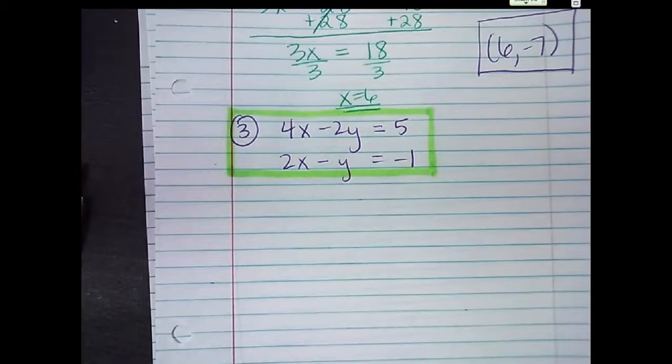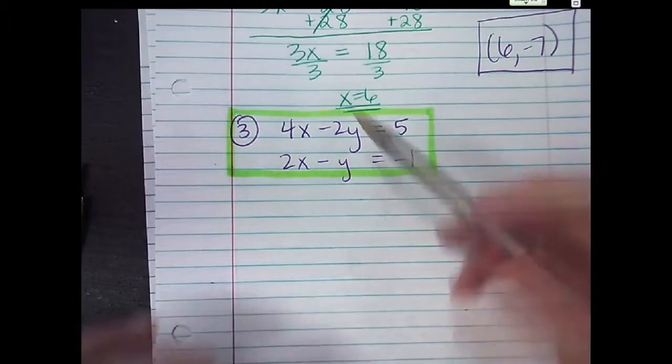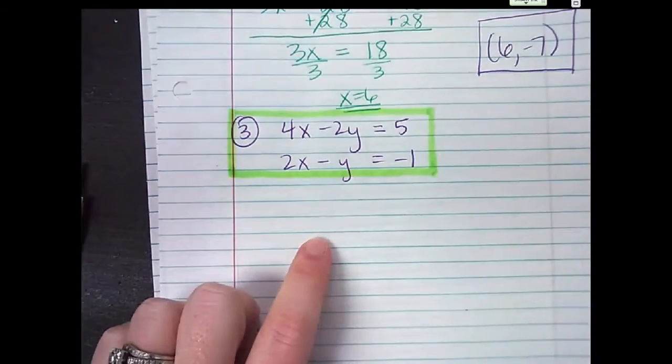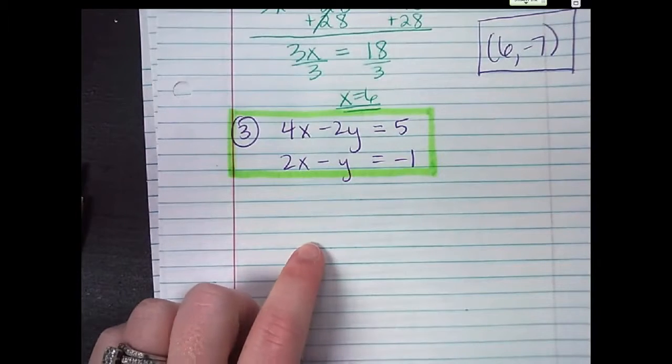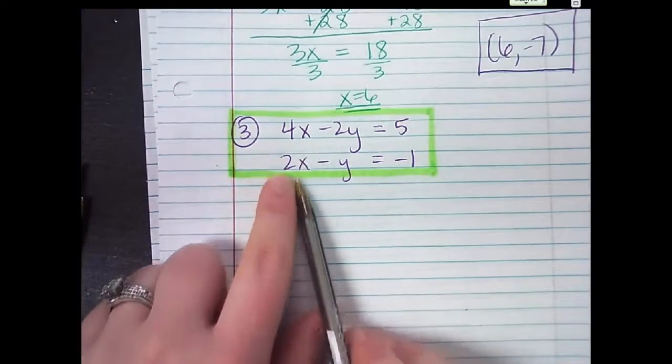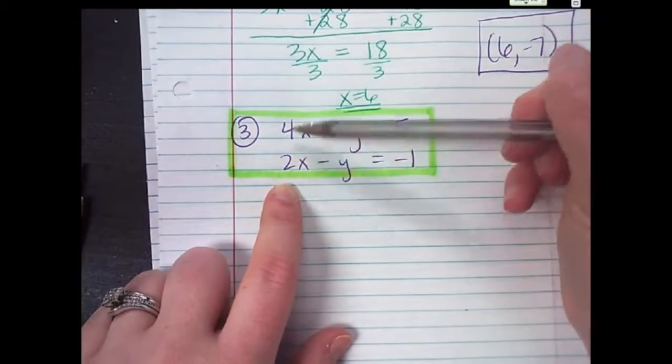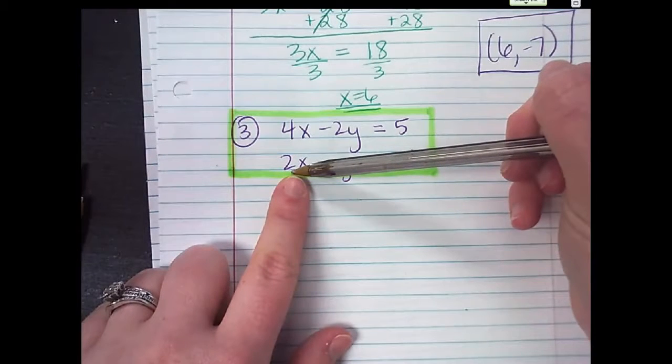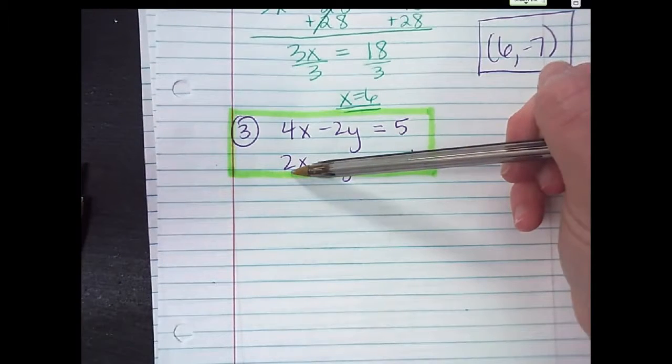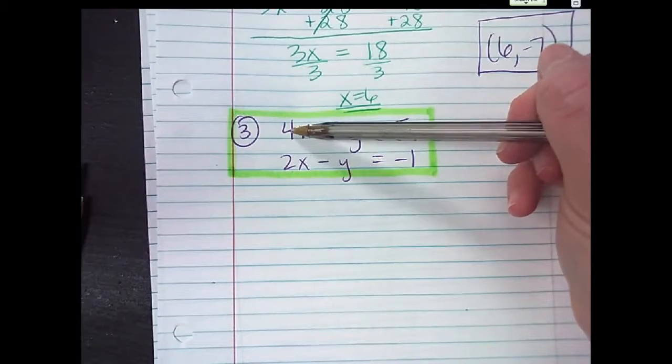Okay, so nothing's set up to eliminate already. So do you want to eliminate x's or y's? X, okay. I've got a 4x and a 2x. So first of all, what's a common multiple between 4 and 2? 4. What's something they both go into? 8 or 4. I could also pick 4. You can pick 8 too though.